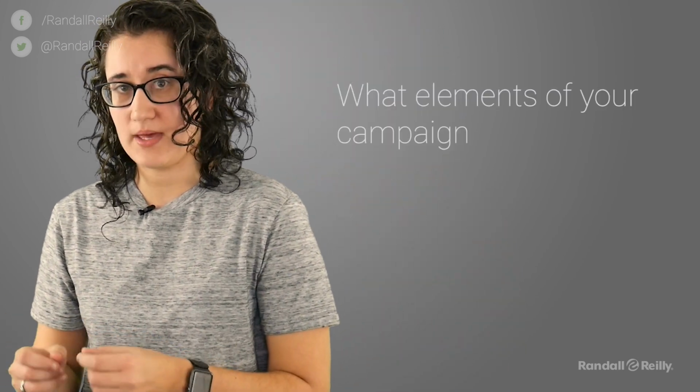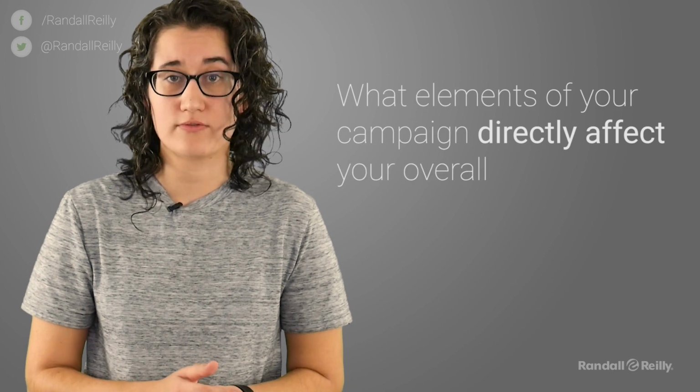Now, when it comes to deciding on what to optimize, you need to ask yourself what elements of your campaign directly affect your overall goal. Optimizing throughout the running of your campaign allows for continued improvement.